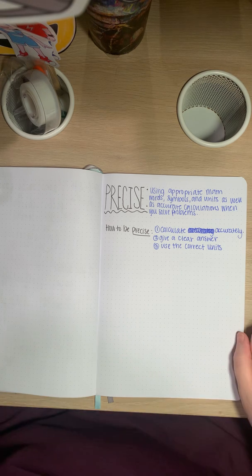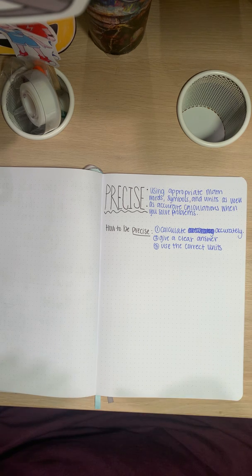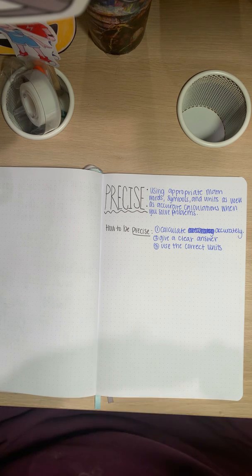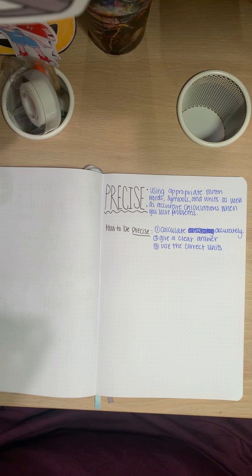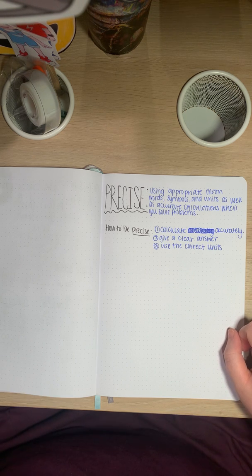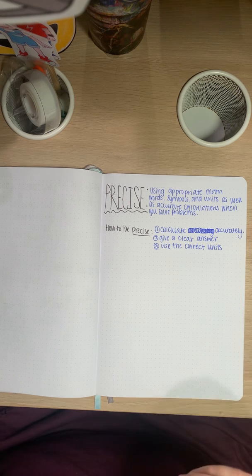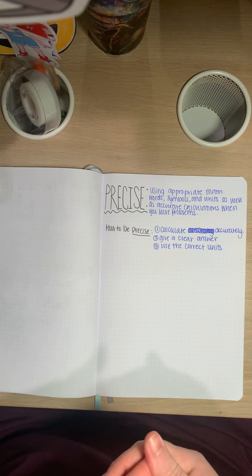So, how can we be precise? One, calculate accurately. You guys have been given the tools to know how many fluid ounces are in a cup or how many minutes are in an hour. You guys know these things. And so you need to make sure that you're using the correct numbers when you are converting. Give a clear answer. If a question is asking you yes or no, include yes, and this is why, or no, because of this. And then again, use correct units. If we don't include our units, we're not getting that question correct, okay?